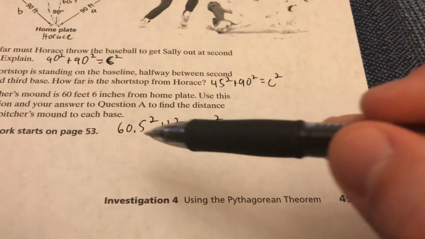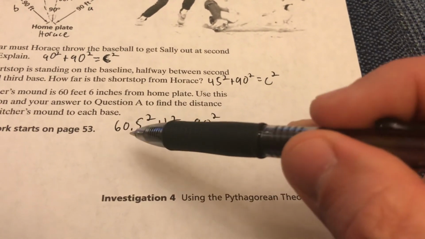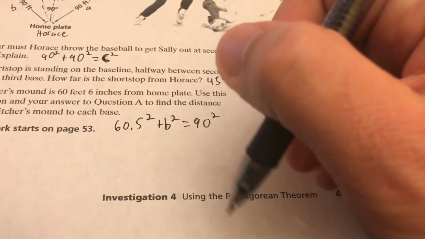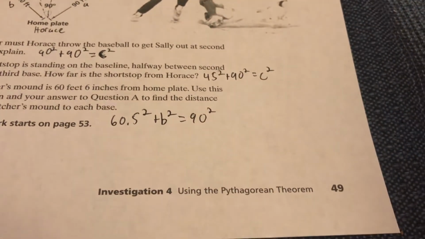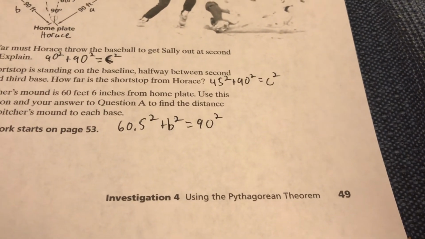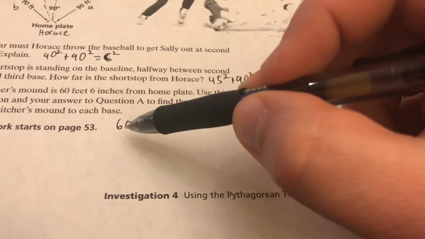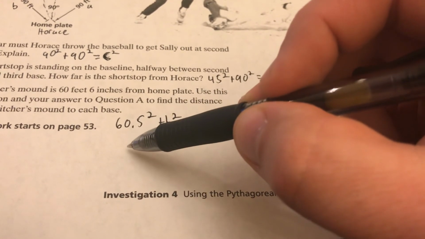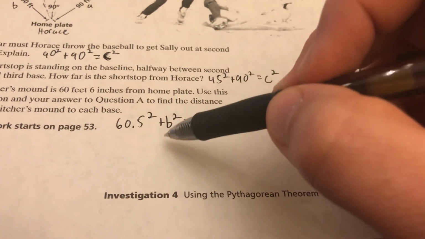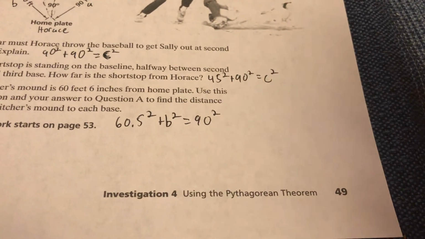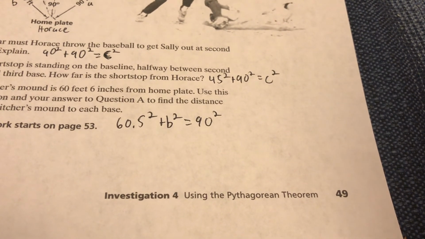Now remember, we have to square each of these and then use subtraction to get b by itself, because if you remember on NTI day 4 and 5, we were looking at how to find missing legs. So that means you're going to have to square both of these, subtract this value from both sides, and solve for b. So I'm still available. Any questions, let me know.